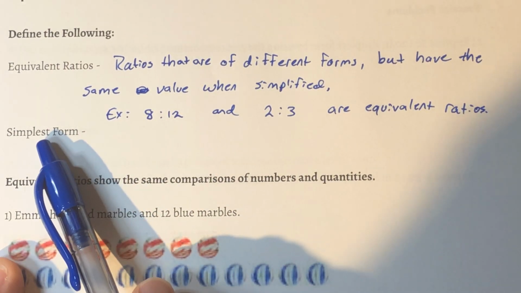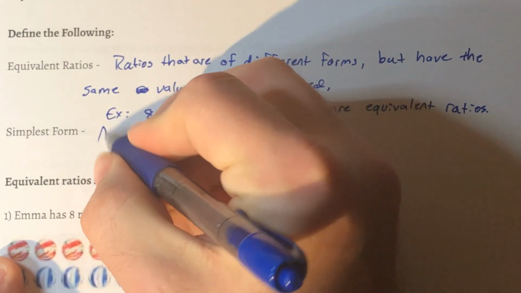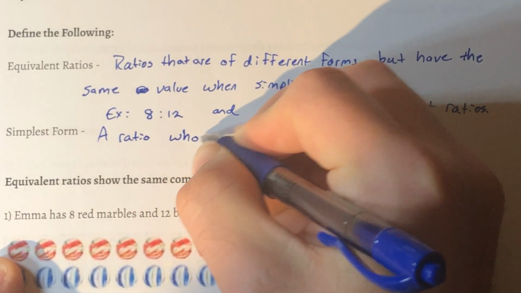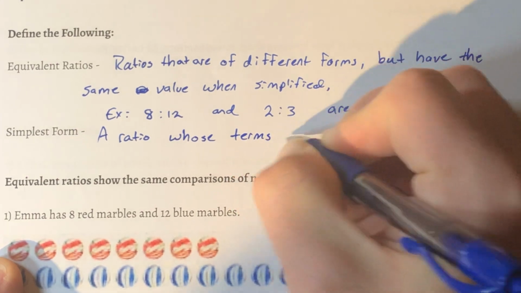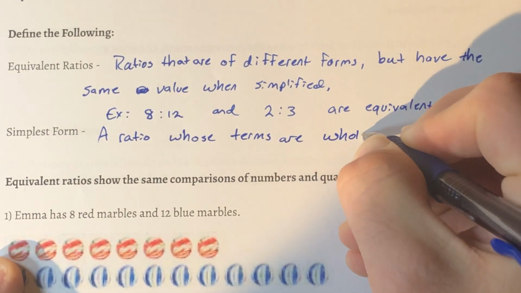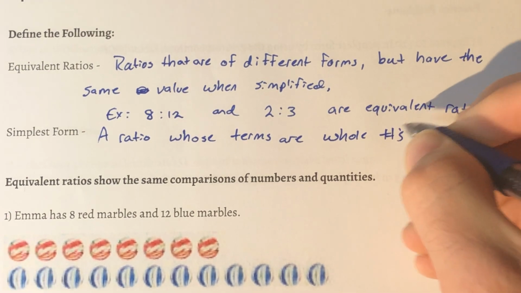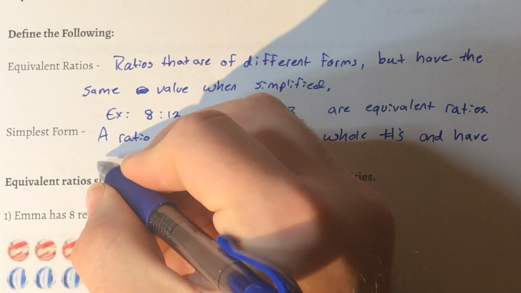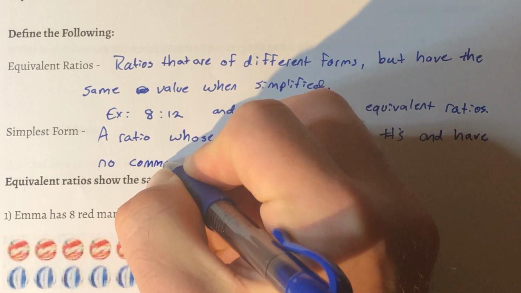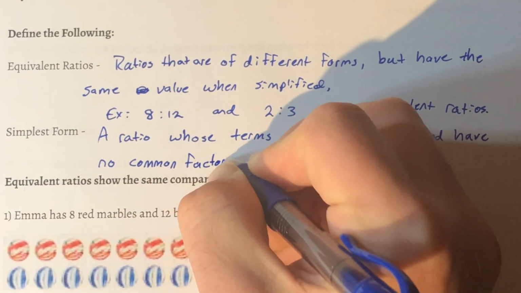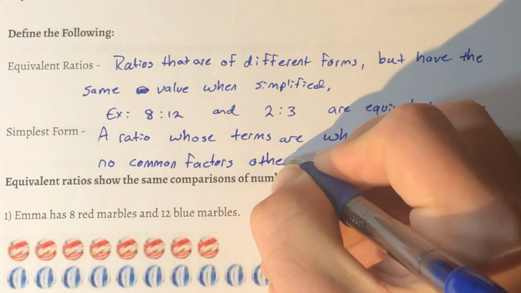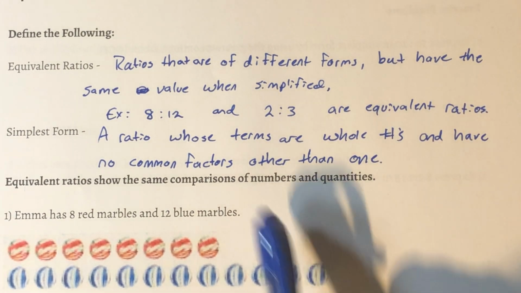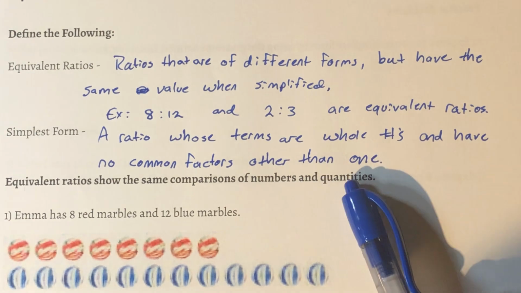All right, our next term is simplest form. Simplest form means you have a ratio whose terms are whole numbers and have no common factors other than 1.